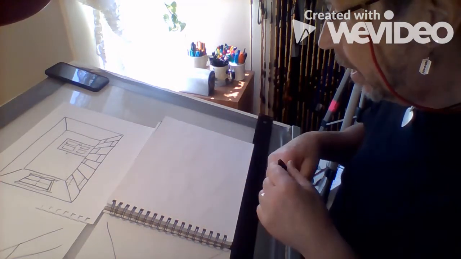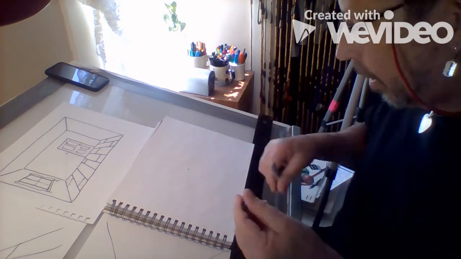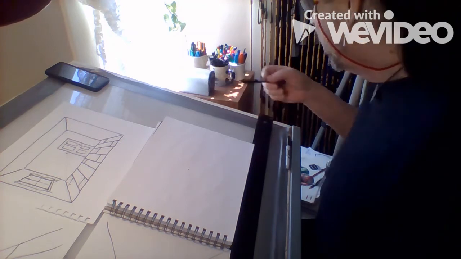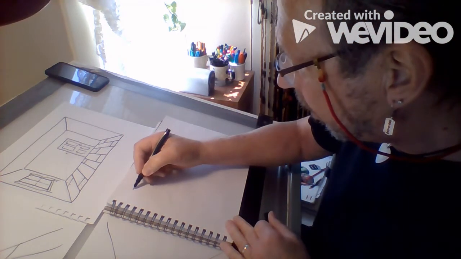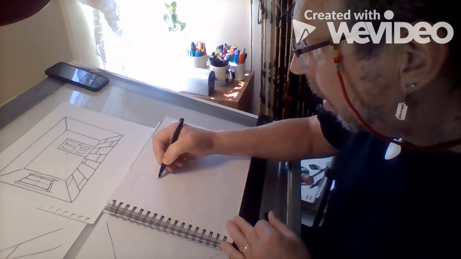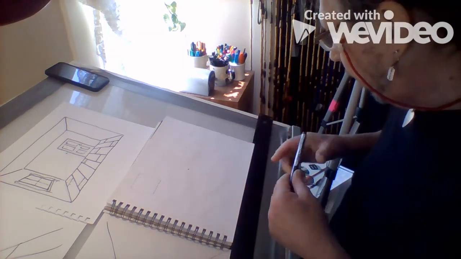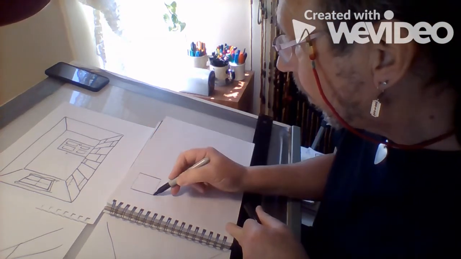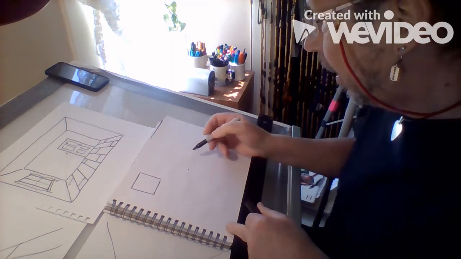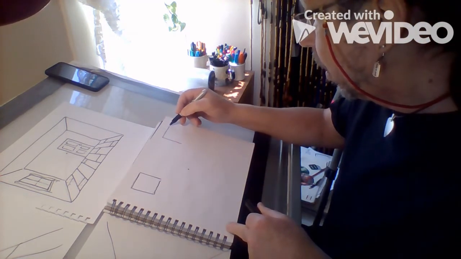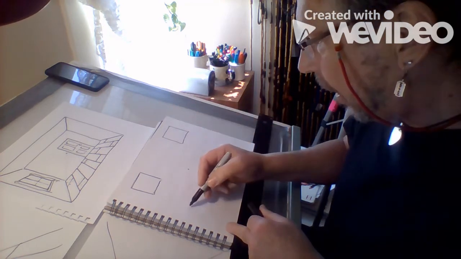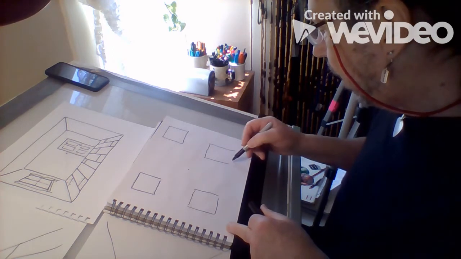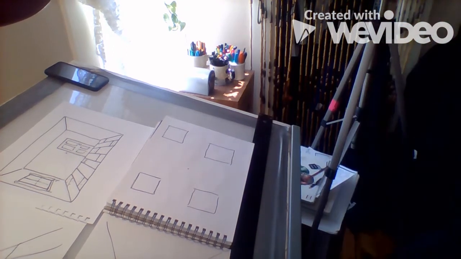Now another way to do this, here's your vanishing point, to have kind of fun with this and learn how to do this, would be to just put some squares. I'm not going to use this for that. I'm going to use this. Put some squares randomly around here. Remember, I've got our vanishing point here. And what I'm going to do is I'm going to actually grab a straight edge and I'll show you what I mean by this, how it looks.